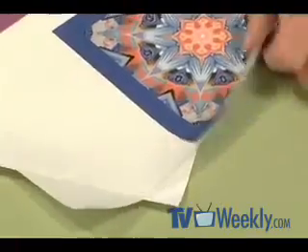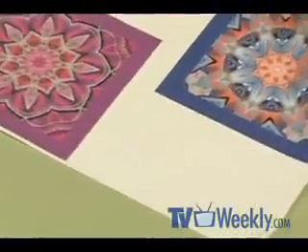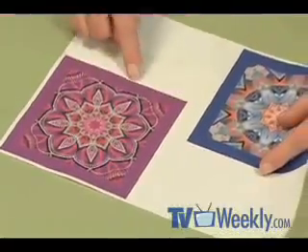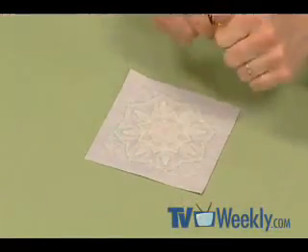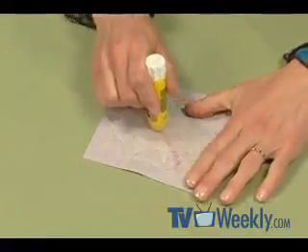It's 100% cotton, and now we're just going to cut out around the edge of the printed margin. So here's a kaleidoscope cut out. We're going to flip it over and apply a very small amount of glue stick to the back, just a small X. If it's too heavy, it's going to be difficult to stitch through the fabric.